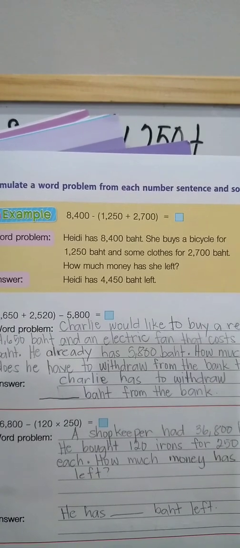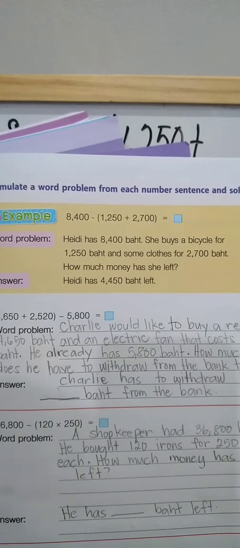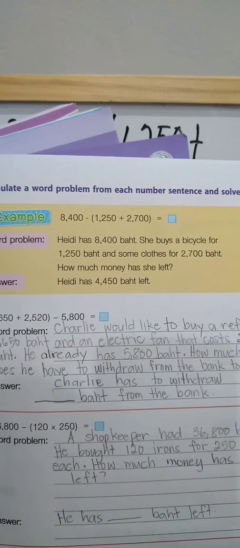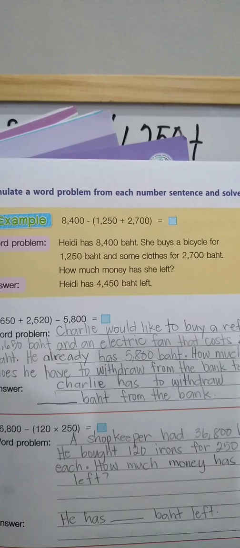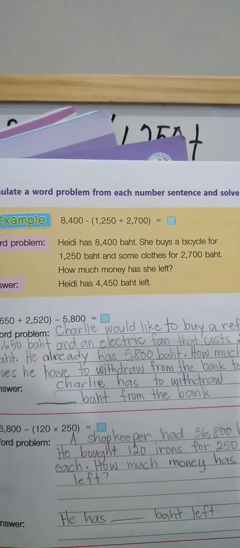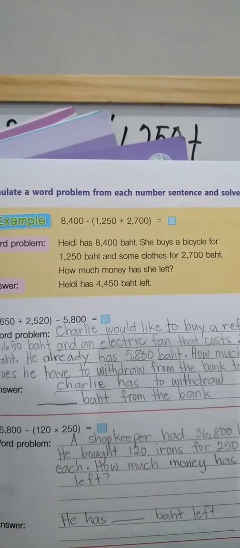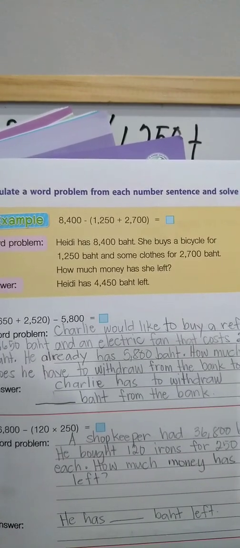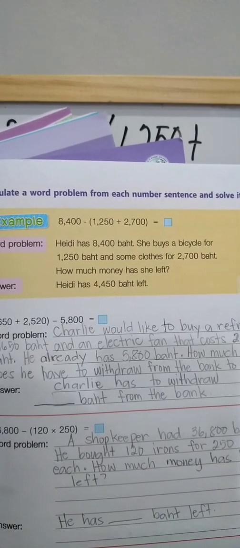Example: 8,400 minus 1,250 plus 2,700. Word problem: Heidi has 8,400 baht. She buys a bicycle for 1,250 baht and some clothes for 2,700 baht. How much money has she left? Answer: Heidi has 4,450 baht left.